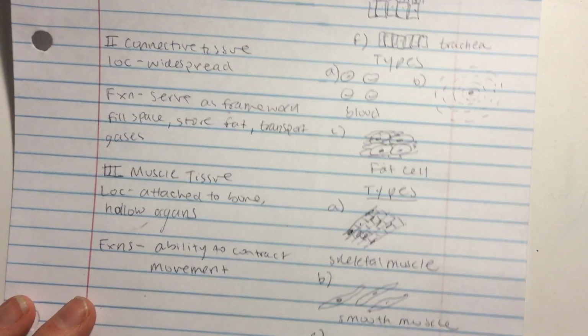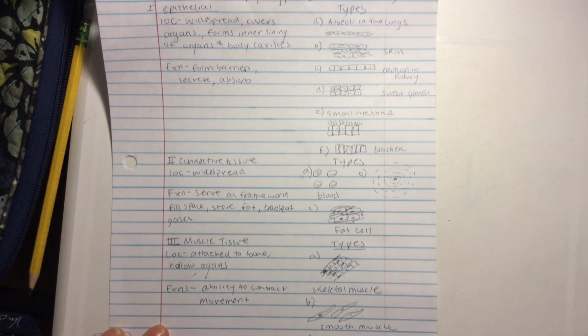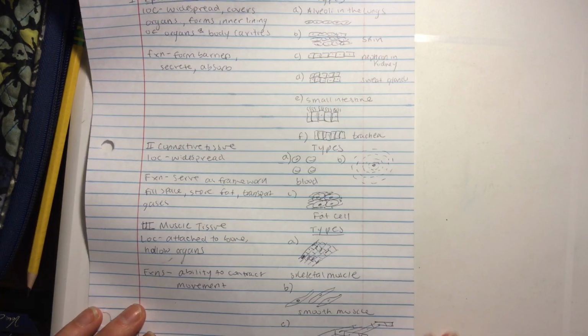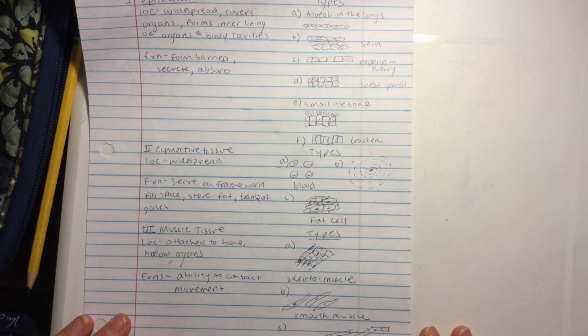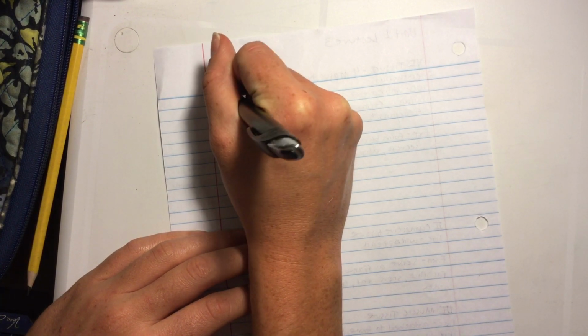I'm going to flip my paper over for one more, but before I do that, I'm just going to zoom out so you can see everything I have here. Well, not everything, but most of it. Okay, so on the back side, I'm going to write nervous tissue. So this is tissue type number 4.